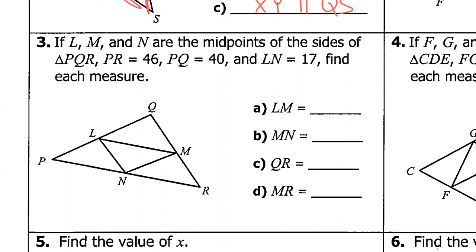For number 3, it says L, M, and N are midpoints of the sides. So these 3 points are all midpoints, therefore it's splitting all the sides into two congruent segments. And remember that the midsegment is half as long as the third side, the one it's parallel to. So triangle PQR has PR with a length of 46. From P to Q, the length is 40. And from L to N, which is actually a midsegment, the length is 17.